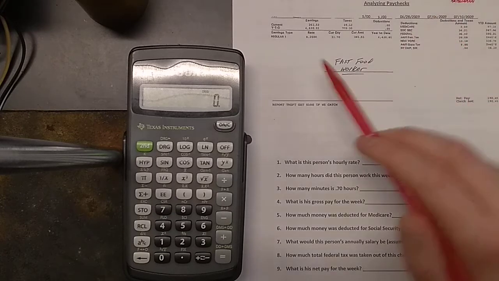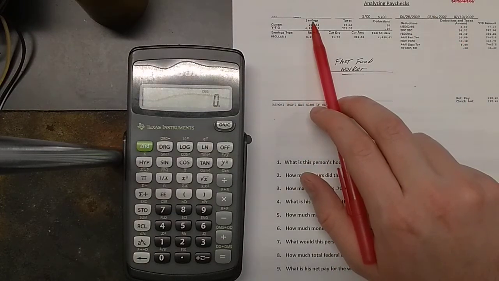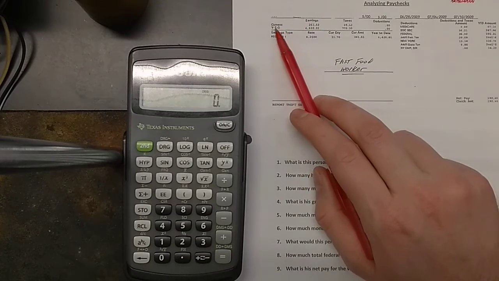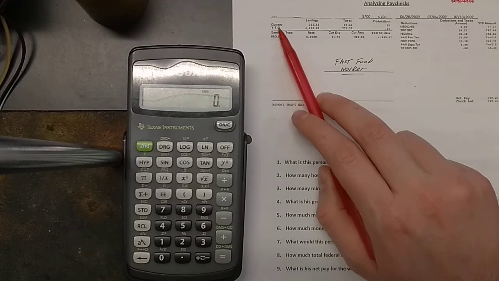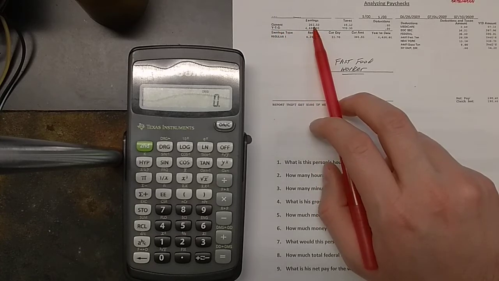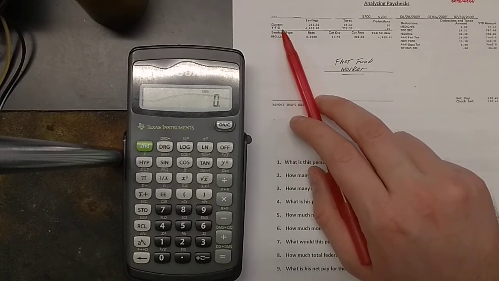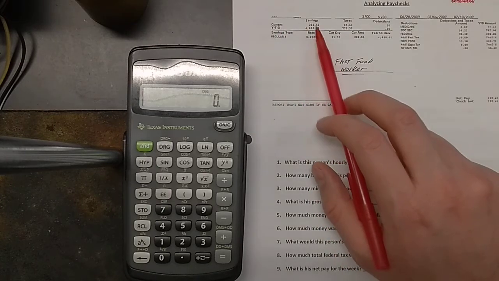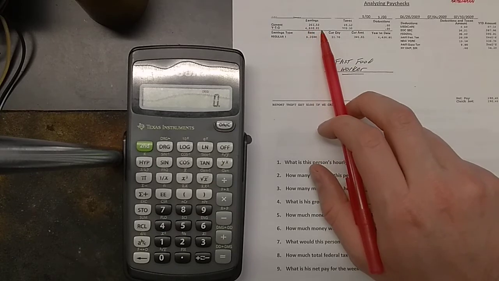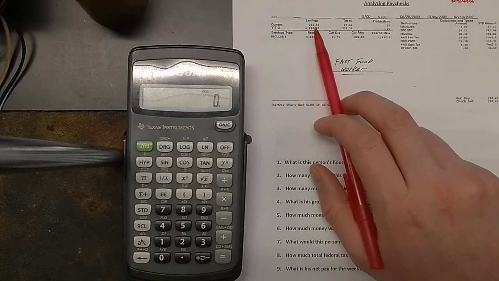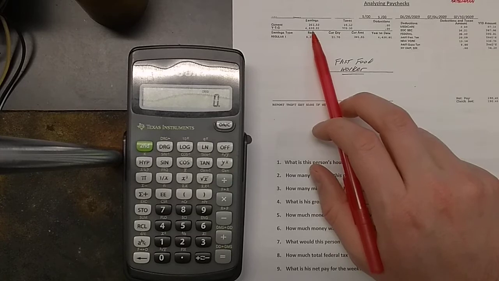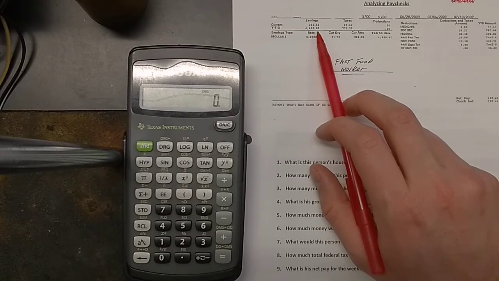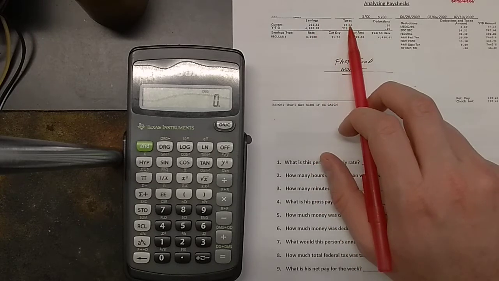The first section we're going to look at over here is earnings. Earnings is how much money you're making. And you'll notice that there's two rows for current and then YTD. Current means for this particular paycheck. YTD means year to date. It means how much money you've made so far this year up until this point. So for this person, their current paycheck, the gross pay, is $261.53. For the year to date, their pay has been $4,630.01.